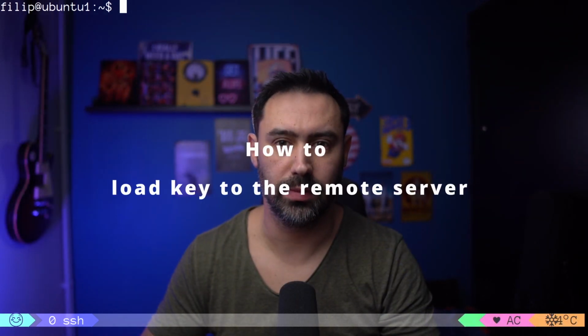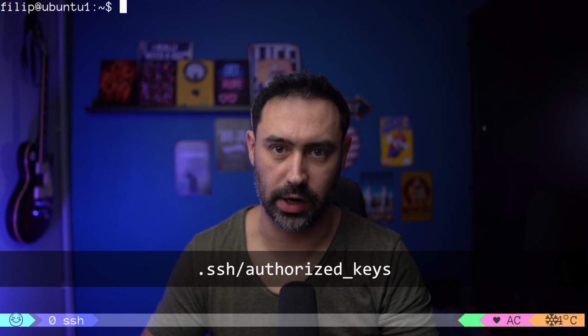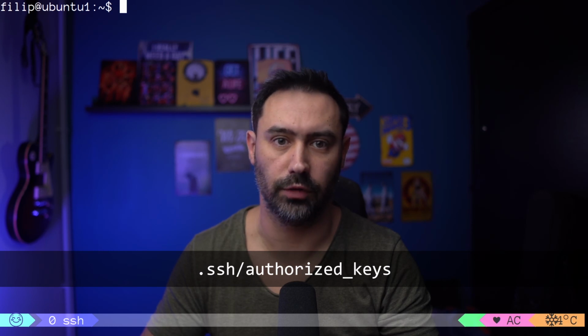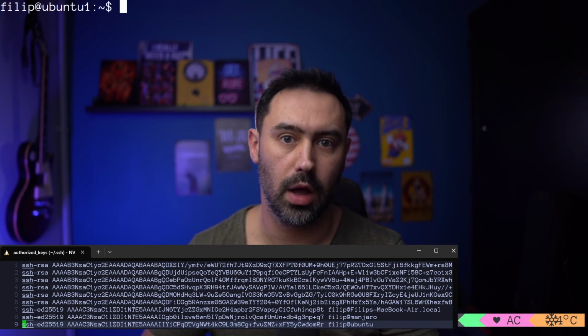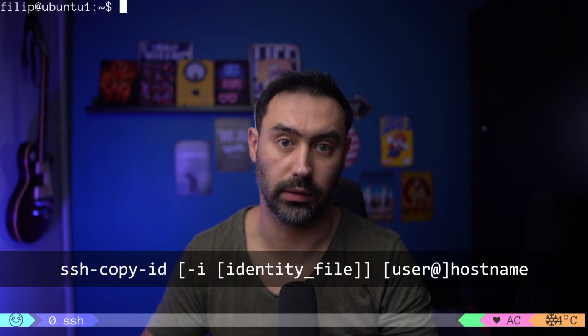In order to use key-based authentication, we need to load our public key to the remote server. There is a dedicated file called authorized_keys in the .ssh folder of the remote system. You need to put your public key there. The authorized_keys file can hold multiple keys, one key per line. Loading the key can be done manually or with the ssh-copy-id command. Let's try the easier option first.